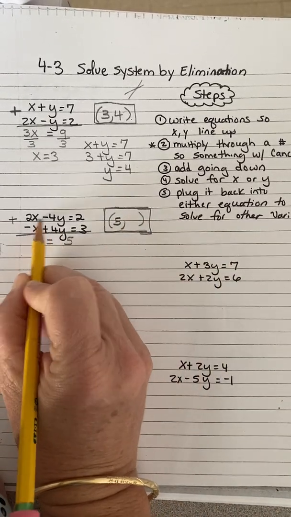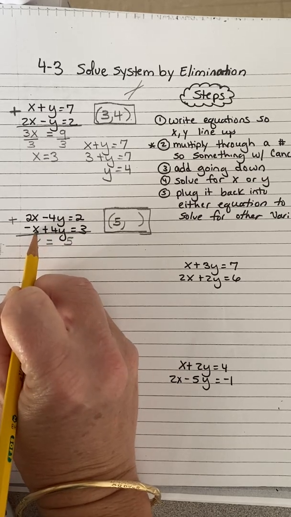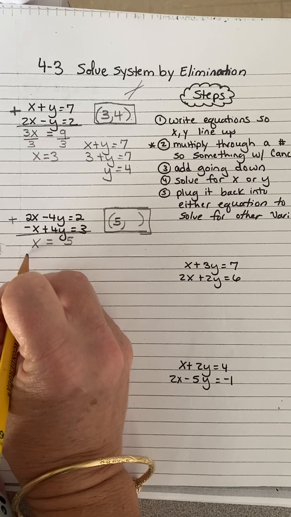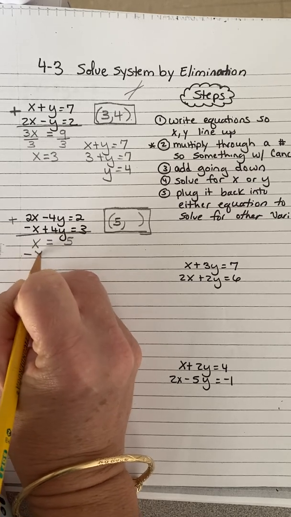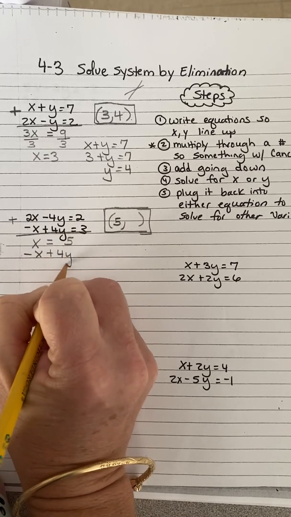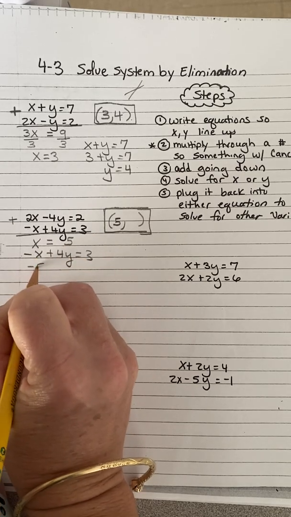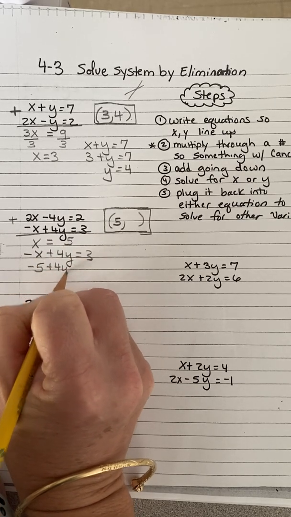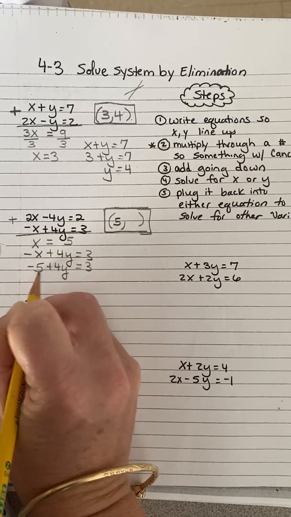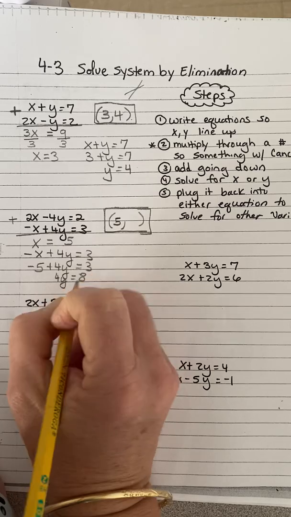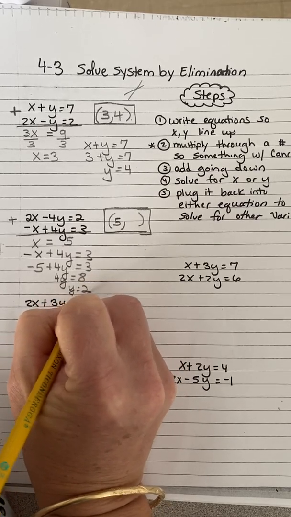I'm going to fill it into either equation. Well, this one looks a little bit easier because I don't have a coefficient here. So I'm going to go ahead and say negative x plus 4y equals 3. I'm going to plug my 5 into here. Negative 5 plus 4y equals 3. Add my 5 to both sides. 4y equals 8, and y equals 2.